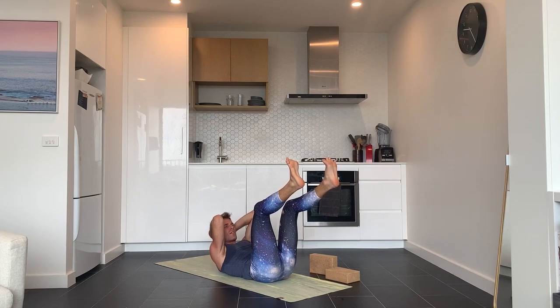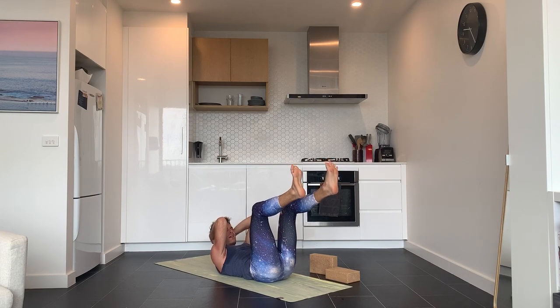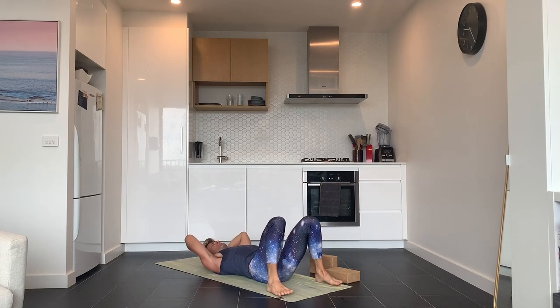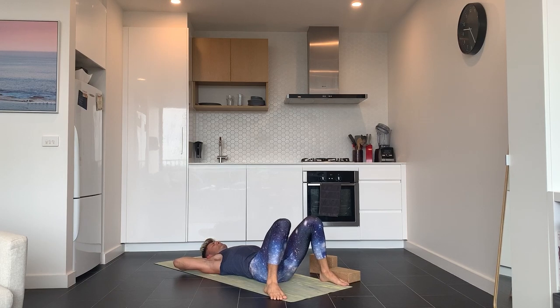Keep the shoulder blades off the ground. Hold for 5. Get those shoulder blades off the floor for 4. Try to draw the lower abdomen down and in for 3. 2. Shoulder blades up. Try to stay with it. And then 1. Take your feet back down to mat distance.